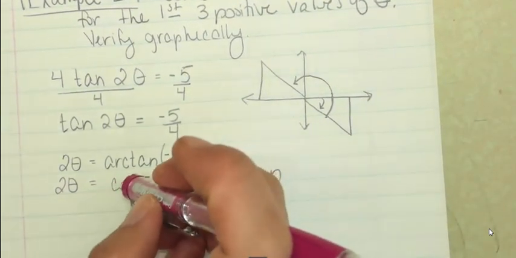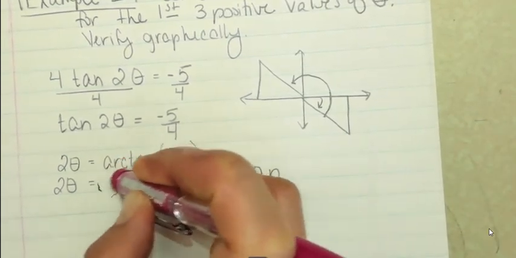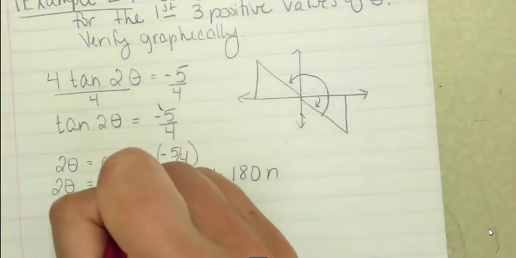Oh, why did I put cosine? I'm sorry, I'm super tired right now. Okay, so tan inverse.